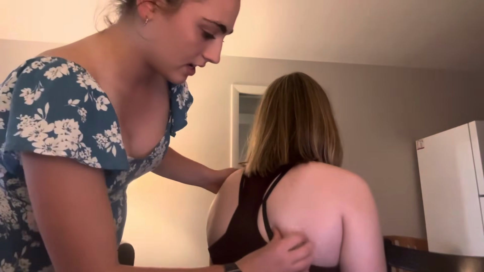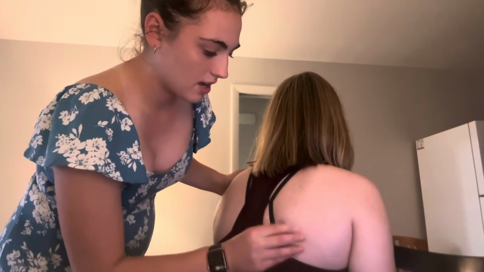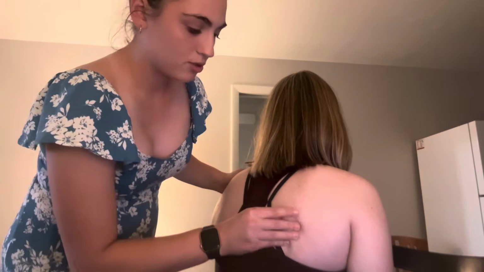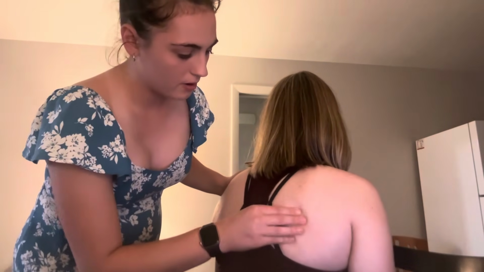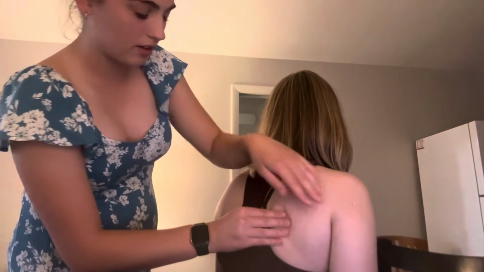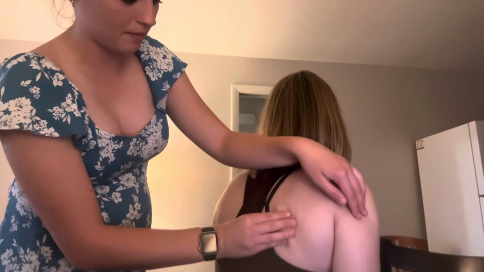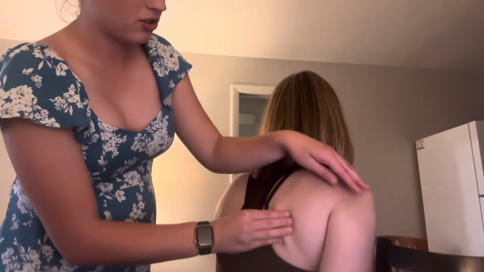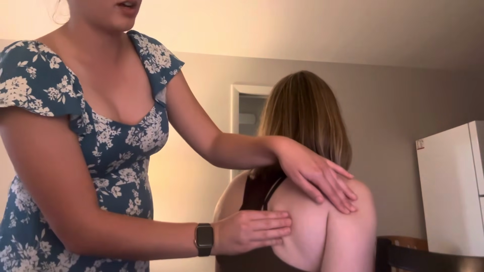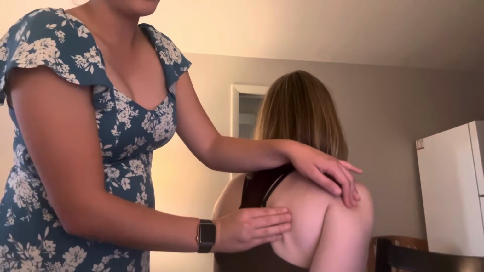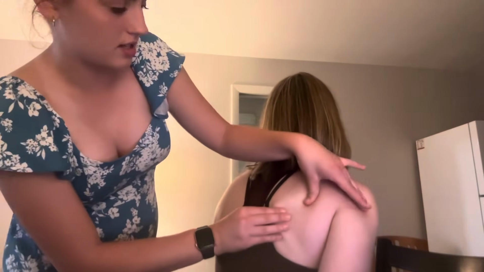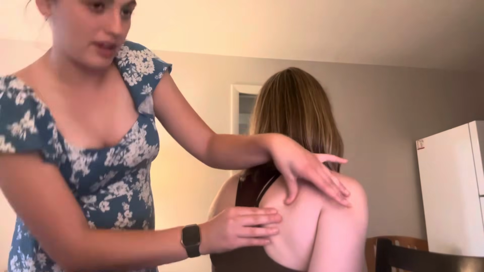So you're gonna find again that inferior angle down here, and then if you go superior on the bone, and you can feel that inferior part, then the teres major should rest right here, and it also inserts onto the humerus. So it's just this whole area right there. Okay, perfect. And then moving on, we're gonna go to the coracobrachialis.